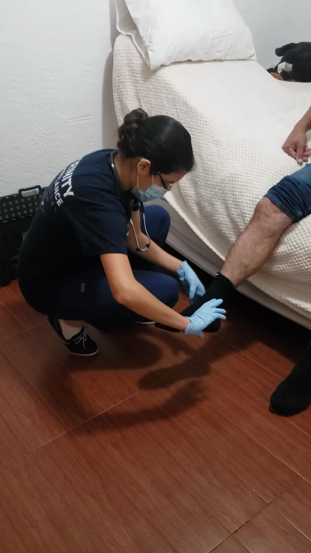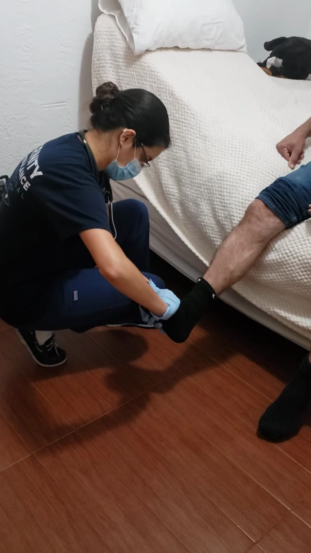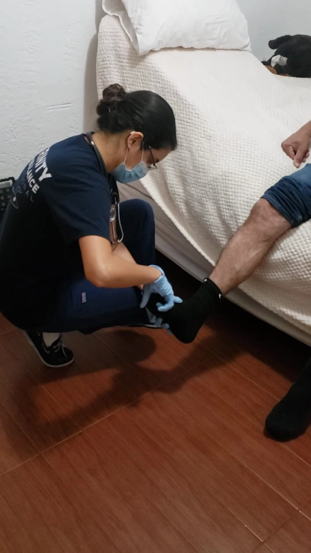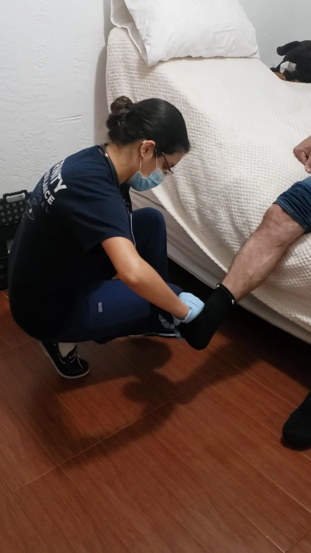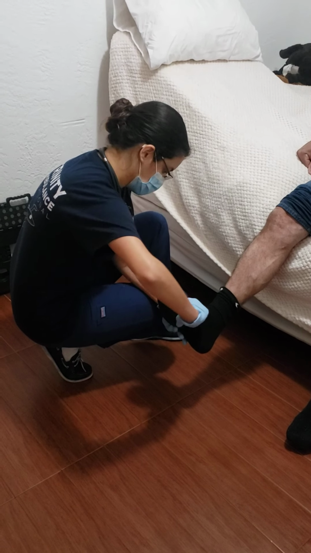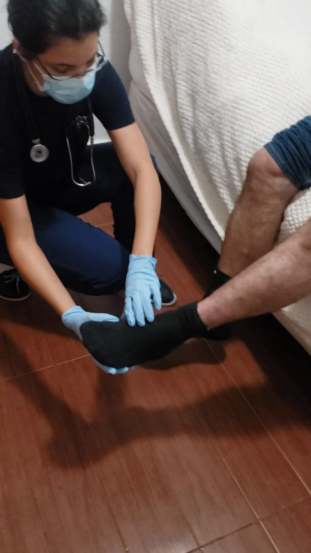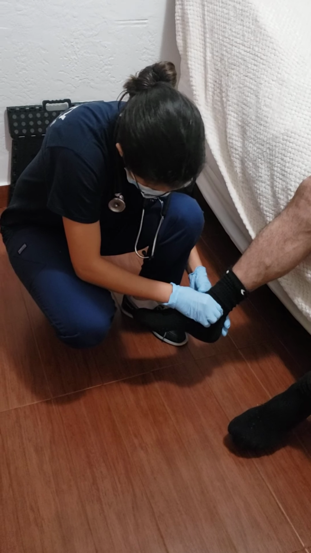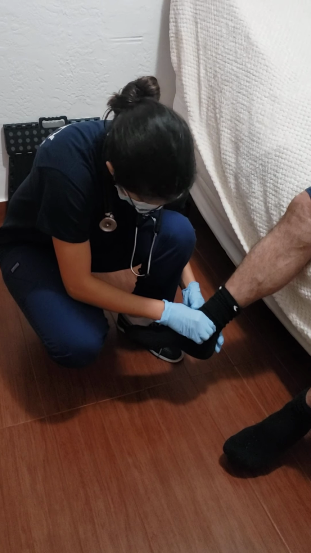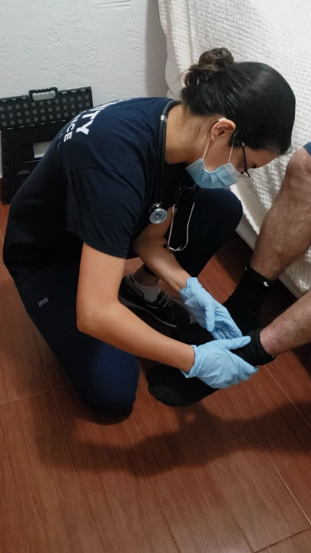And then I would check the pulses. I'm going to look for the dorsalis pedis, so you would follow the tendon of the big toe to the medial part of the dorsum of the foot, and then you would move laterally, and then you'll check, and then you'll do that on the other side as well. Then I'm going to check the pulses in the tibia, which I actually feel on this side, and then he has good pulses on both sides.